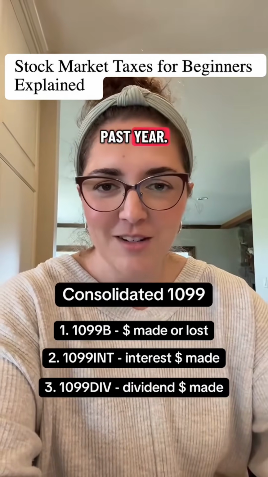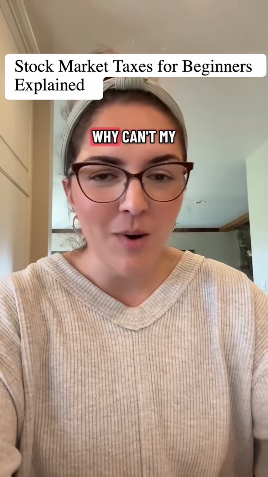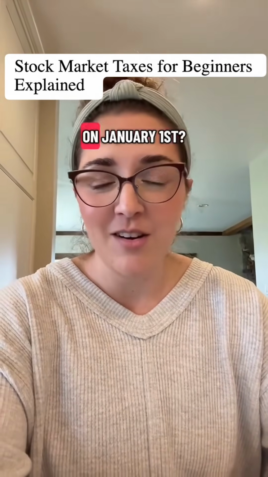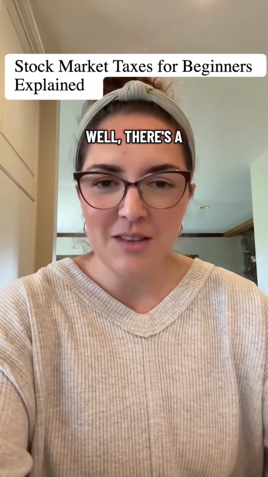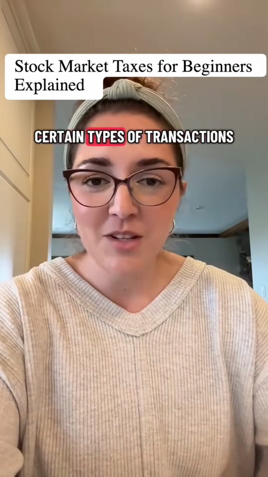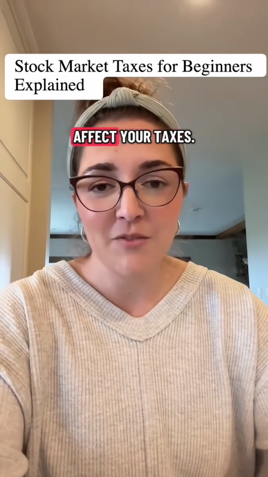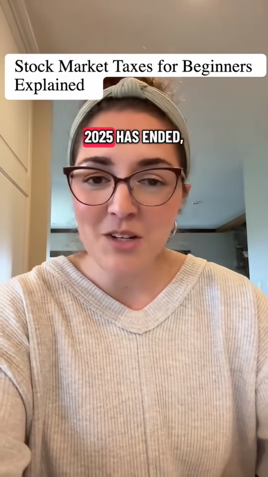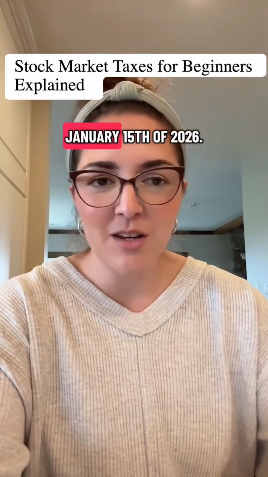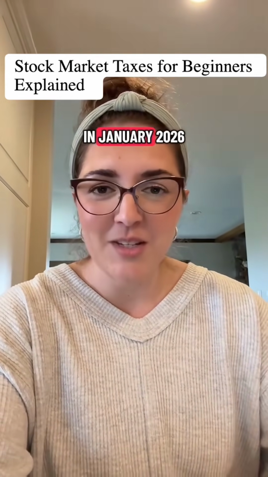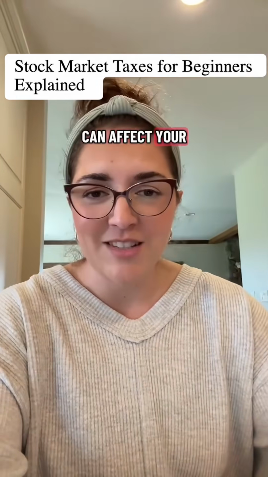Now, you might be asking yourself, why can't my brokerage account just generate these documents on January 1st? Well, there's a reason for that, because there are certain types of transactions that you might make within your brokerage account that can retroactively affect your taxes. Let's say that 2025 has ended and it is January 15th of 2026. What you do in January 2026 can affect your taxes in the previous year.